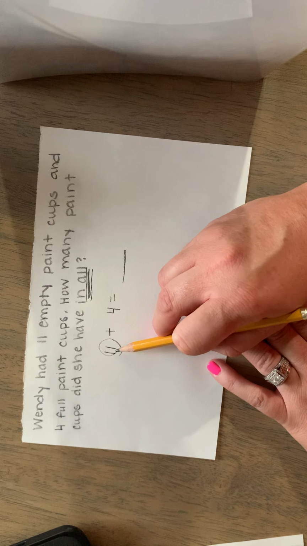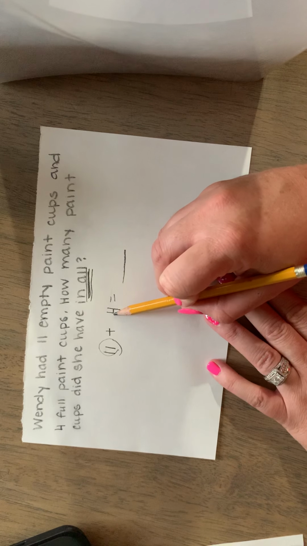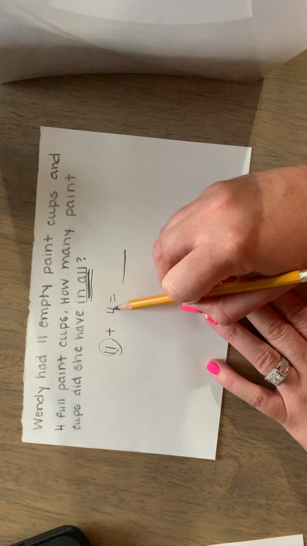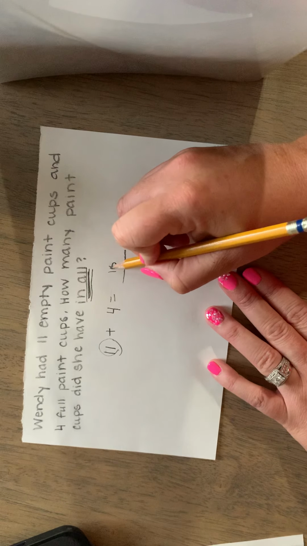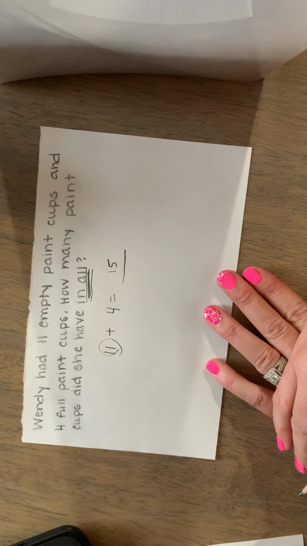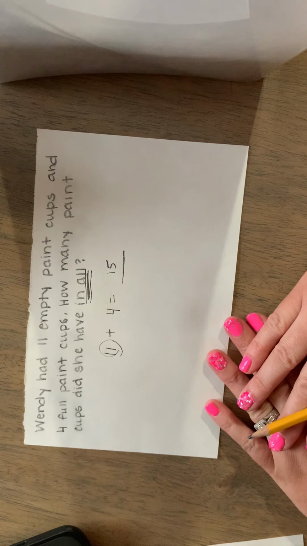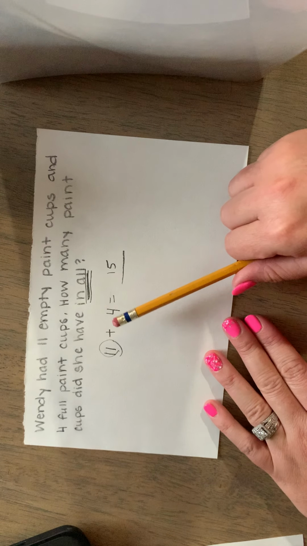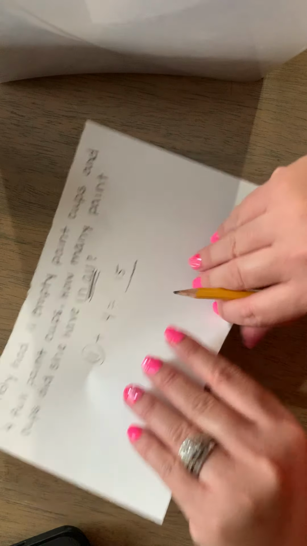So if we have 11, count on with me. 12, 13, 14, 15. So how many paint cups did Wendy have in all? She had 15, right? So that is one way to solve this kind of problem. But friends, we know that not all problems ask us the questions like this one did. So I want to show you another problem.